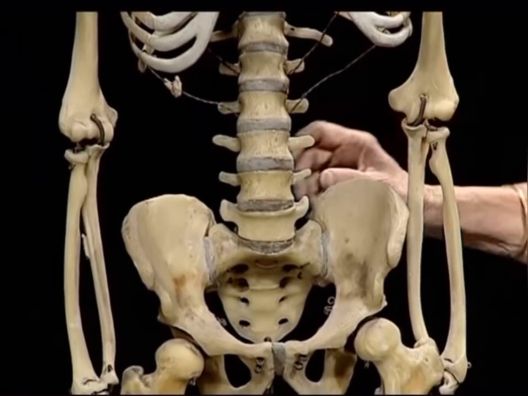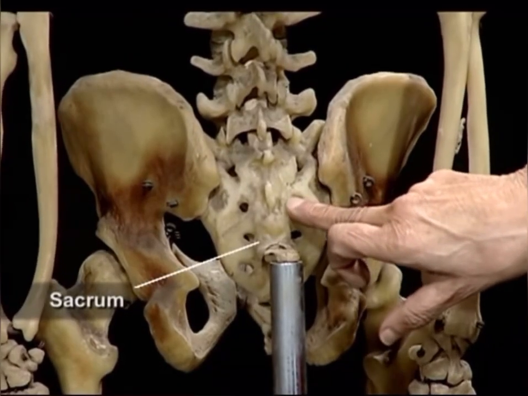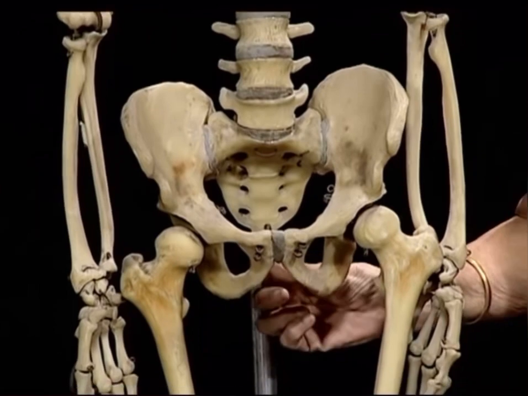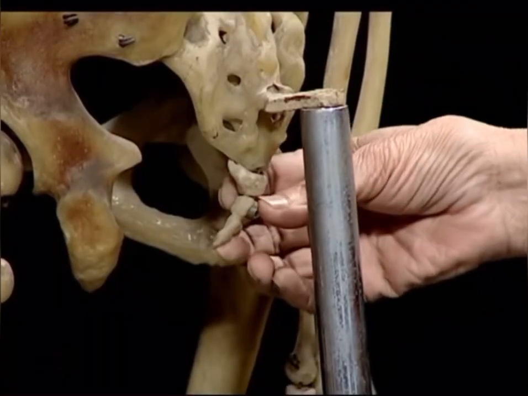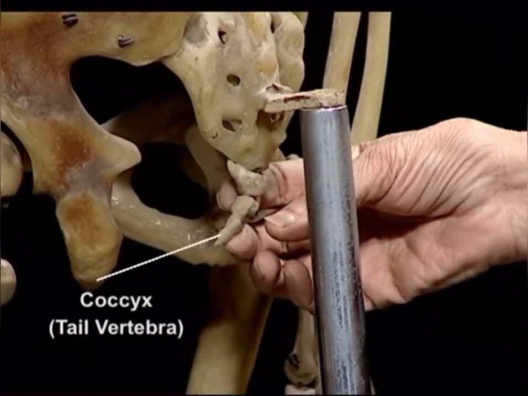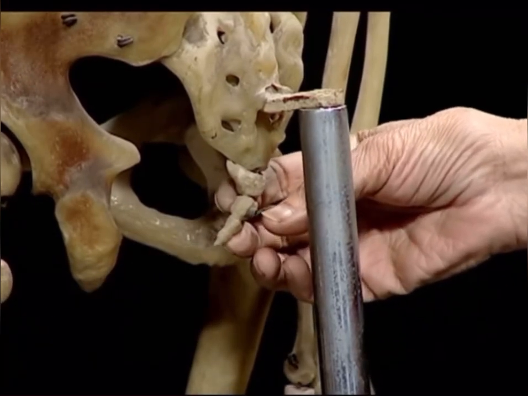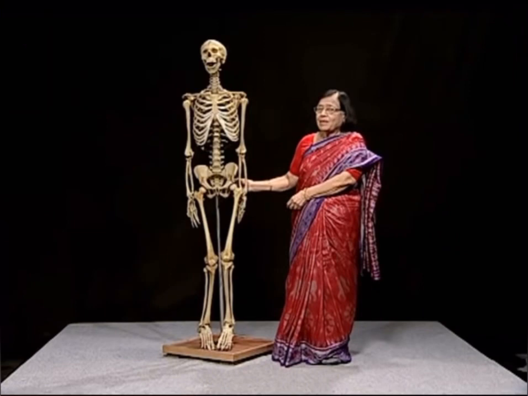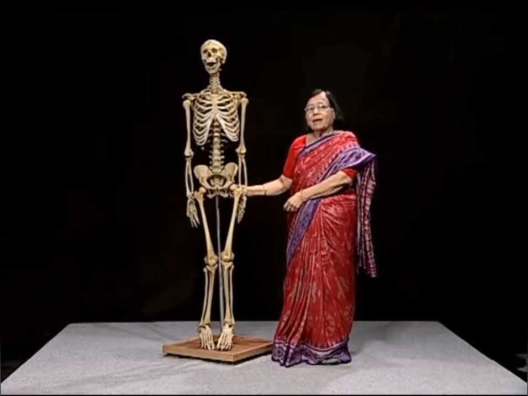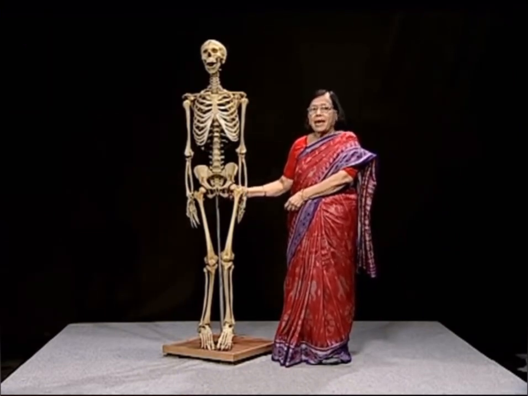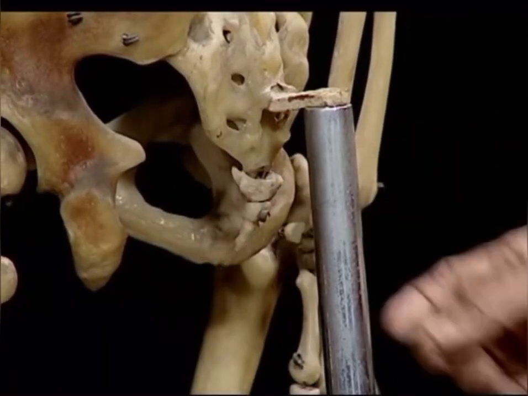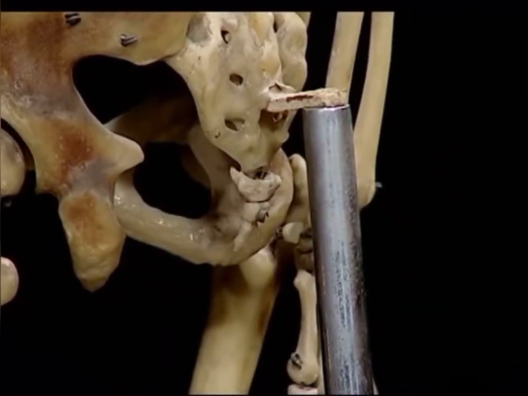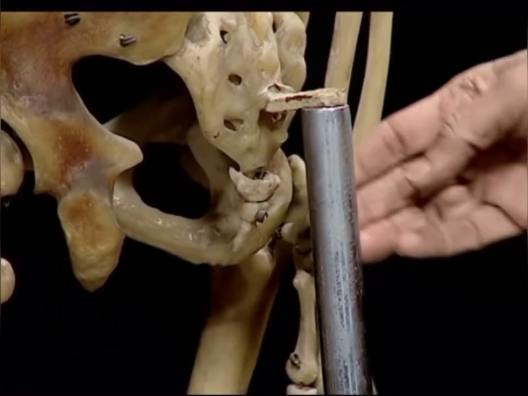Then we have 1 sacrum, it is fused, and 1 coccygeal, that is also fused. You can see a small tail like thing coming out, and that is why sometimes it is also called tail vertebra. This skeleton belongs to human. Suppose it was a skeleton of some other mammal, maybe cow, maybe cat, they have tail. This particular bone will continue in the tail, and that is why it is called tail vertebra.